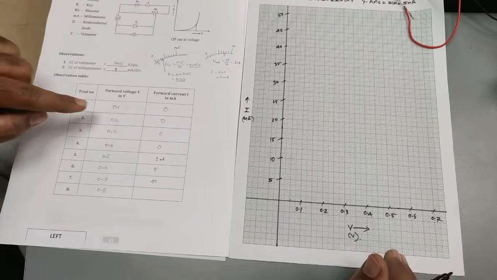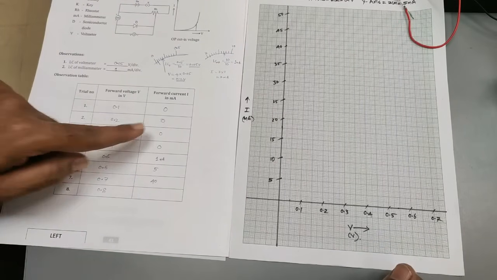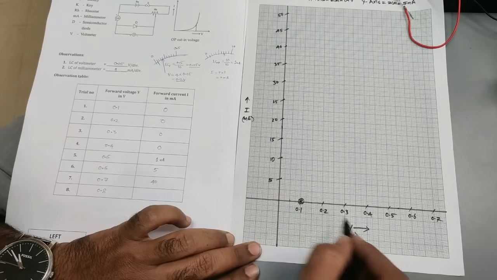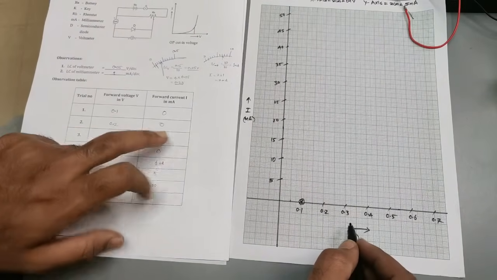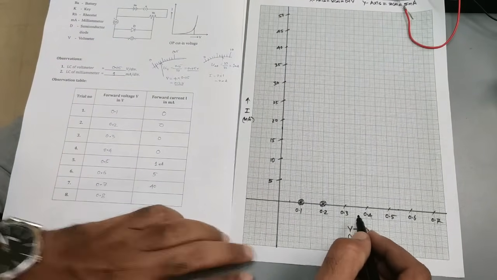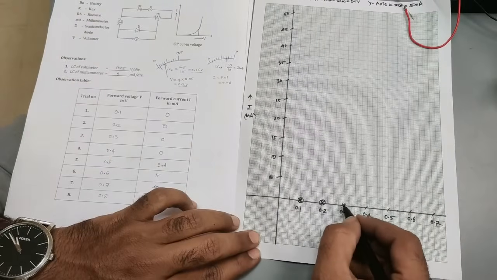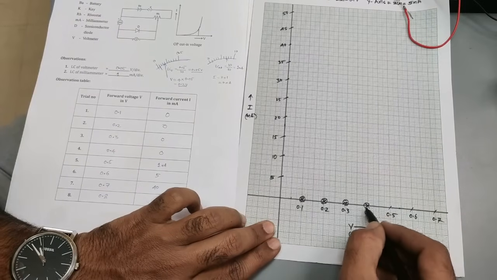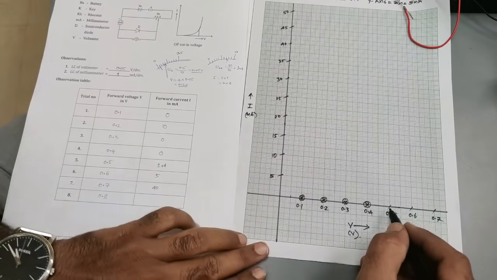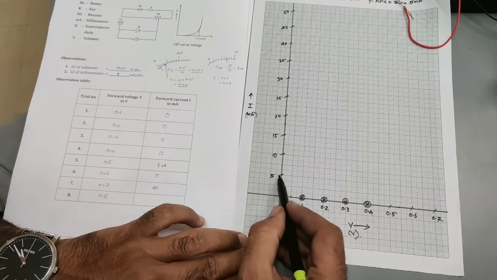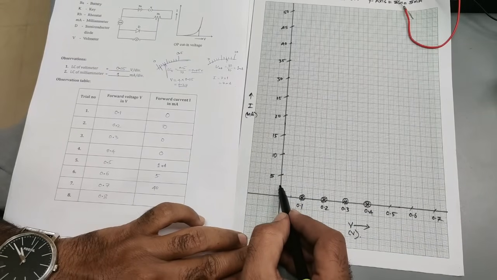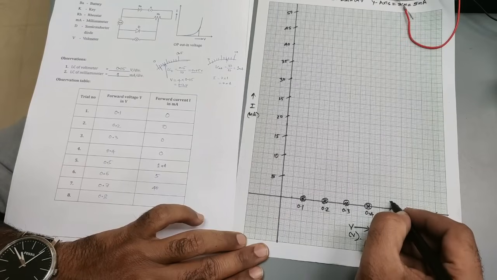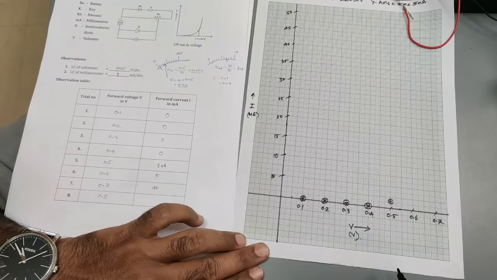Ignore the first one. At 0.1 volt, how much is the current? It is 0 only. So at 0.1 volt the current is 0, that is our first point here. At 0.2 the current is again 0. So 0.2 current 0, 0.3 current 0, 0.4 current 0. So again the current is 0. At 0.5 there is 1 milliampere. This is 0.5. See, if this is 5, then this is 2.5. 1 milliampere will be somewhere here. So this is 1 milliampere.